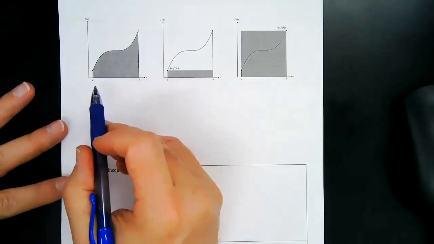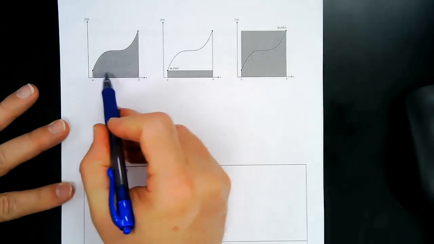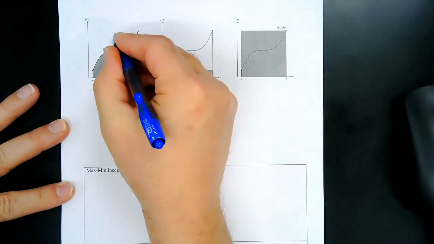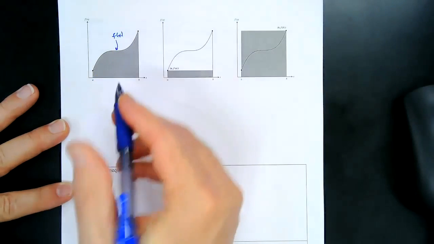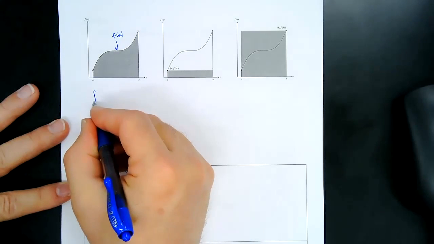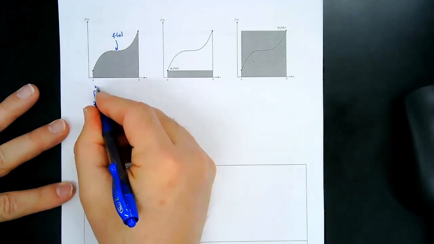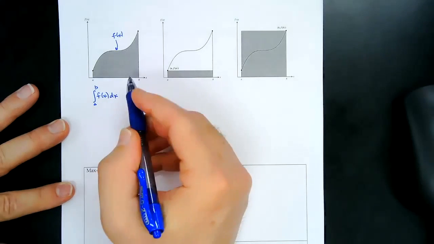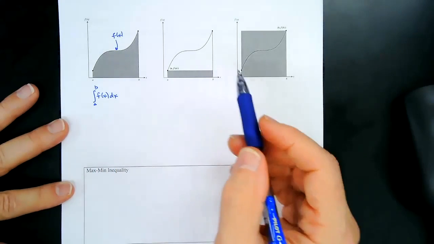All right. So right here, this is an integral. This is a function up here. Okay, so we could point this out. This is a function, f of x, and so we could get the shaded region by simply taking the integral from A to B of f of x dx. And that would give me the shaded region, okay?